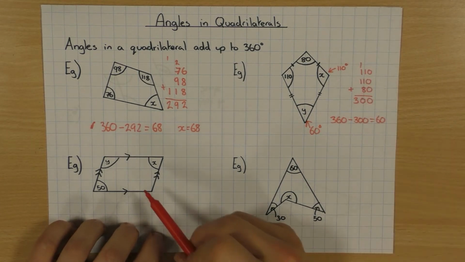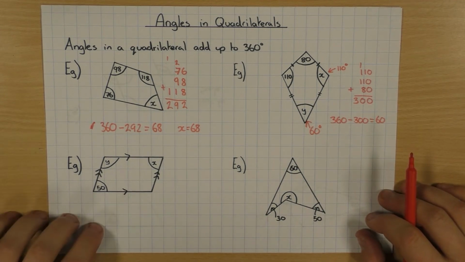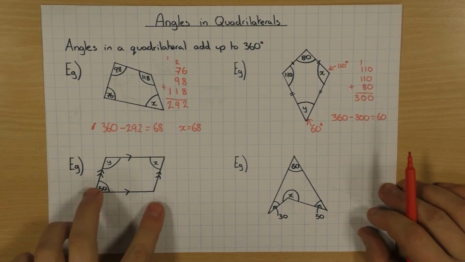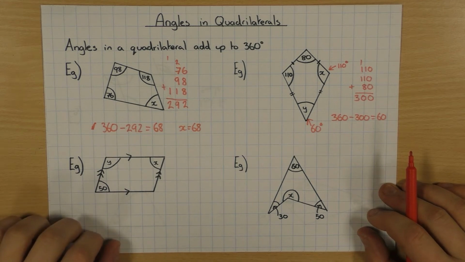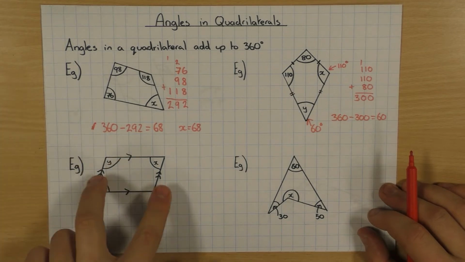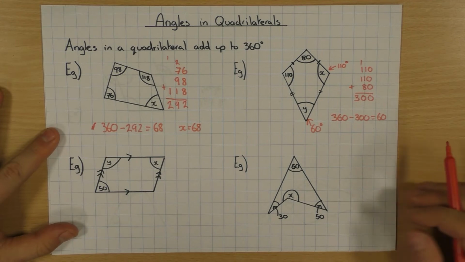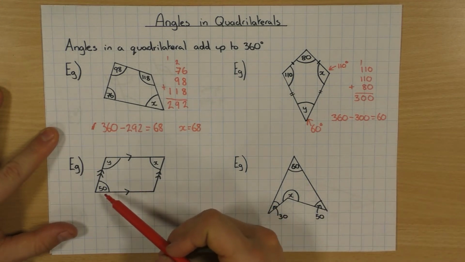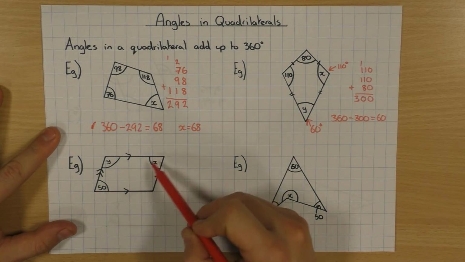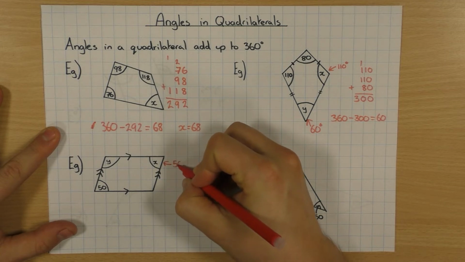Now you might have seen this shape, if you've seen my parallel lines video. This is a parallelogram because those two sides are parallel, and those two sides are parallel. We can tell it's parallel because of these arrows, one set of arrows and then two sets of arrows. So two parallel lines, parallelogram. And if you've seen that video, you would have heard me say that opposite angles in a parallelogram are the same. So if that's 50, x here is also going to be 50.